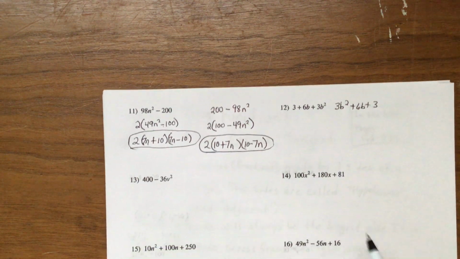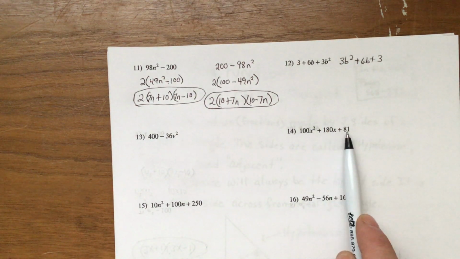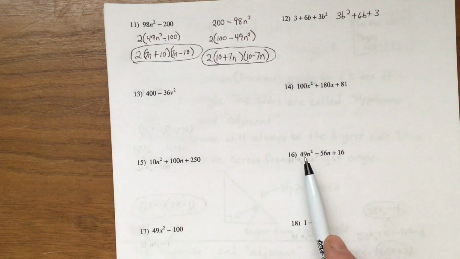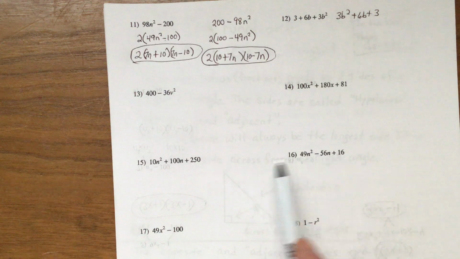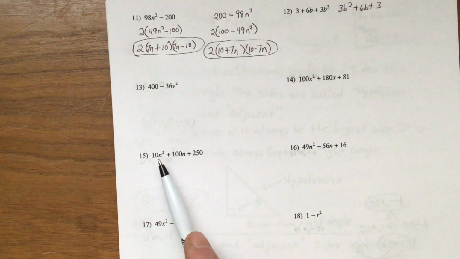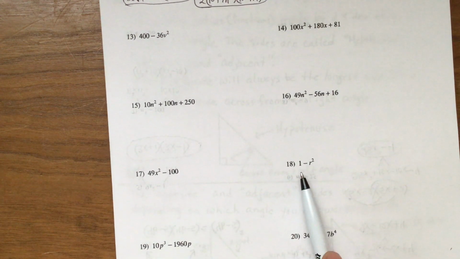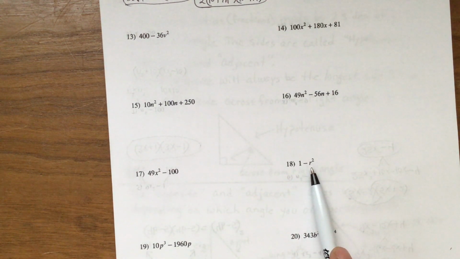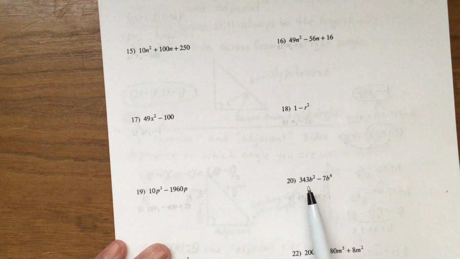So factor out a 3. 10 times 10, 9 times 9. 7 times 7, 4 times 4. Factor a 10 out to begin with. 1 times 1, and I'll let you figure that out.